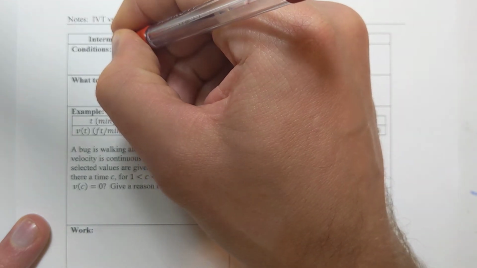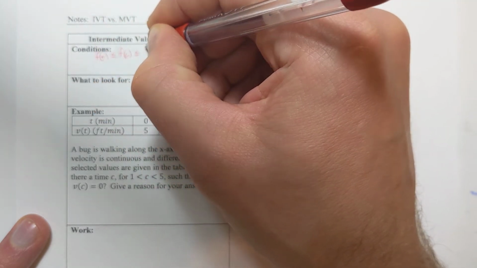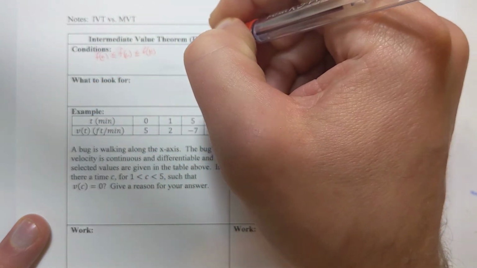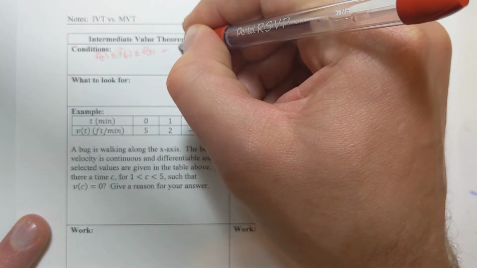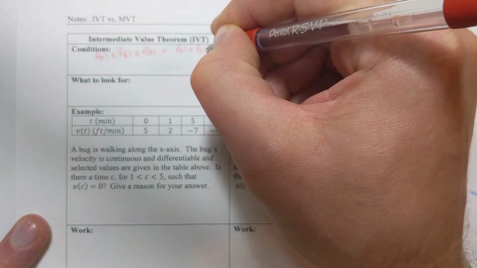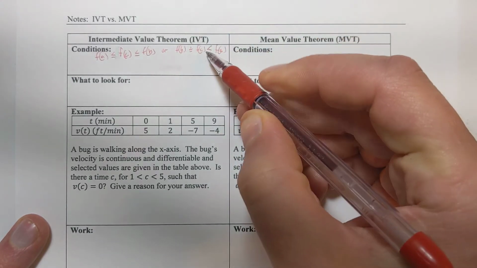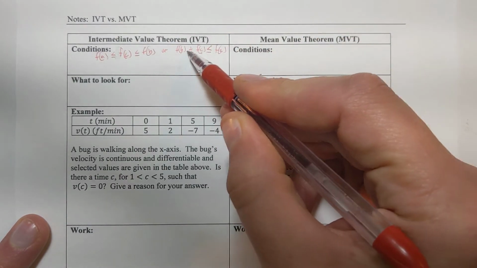f of c has to be between f of a and f of b. Now it could also be reversed. But f of c has got to be between the y values for the endpoints.